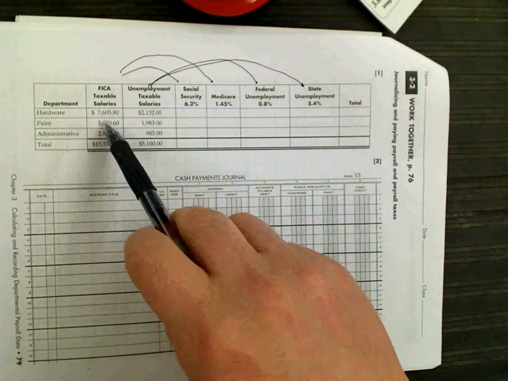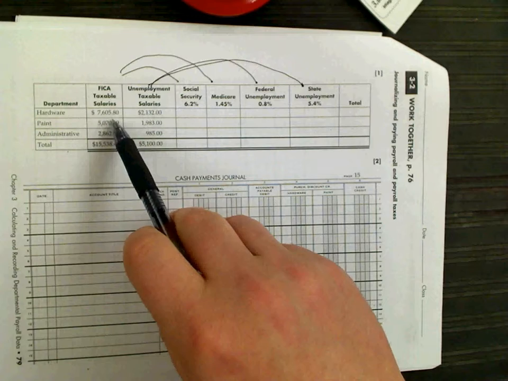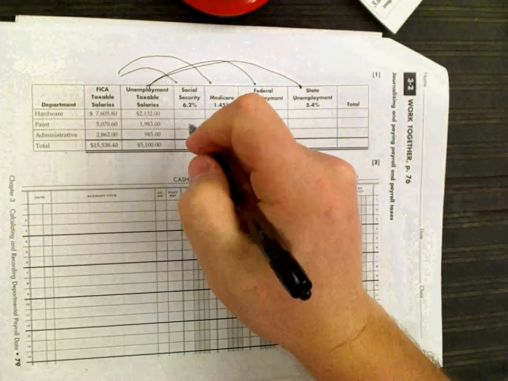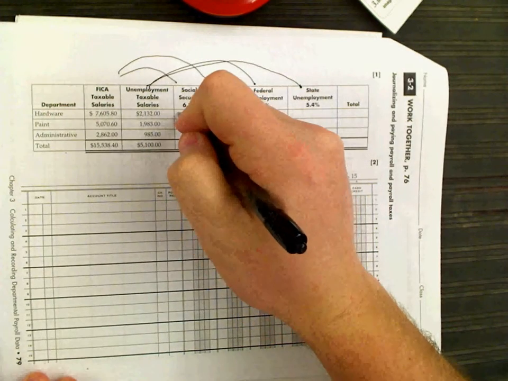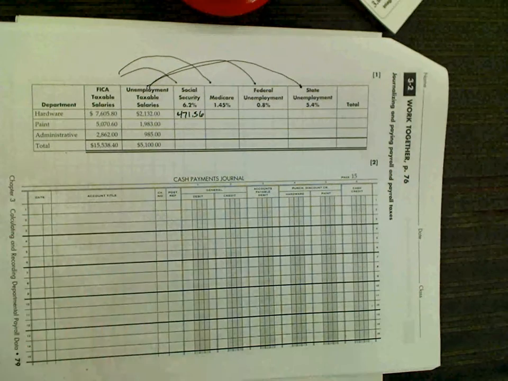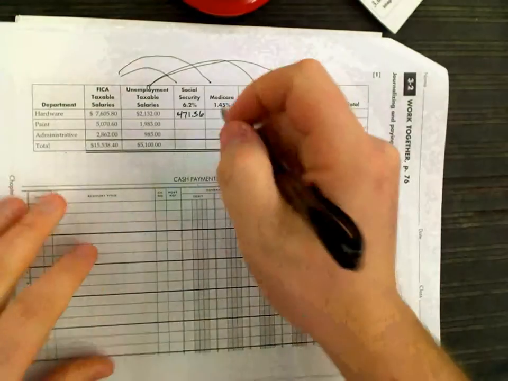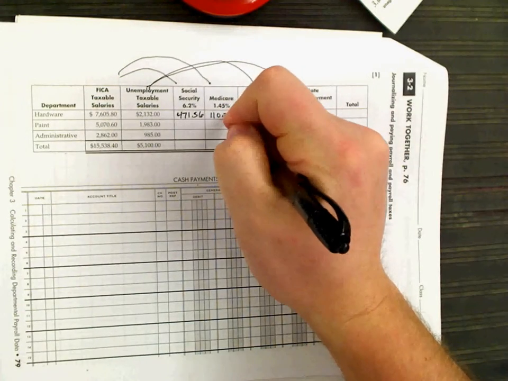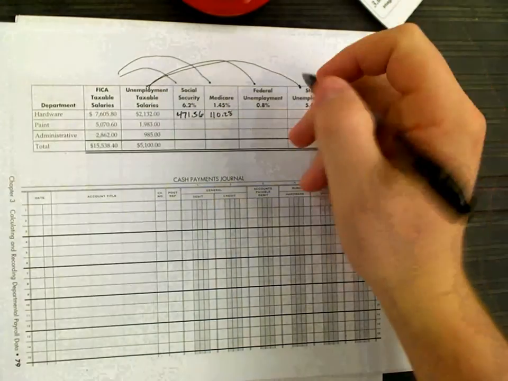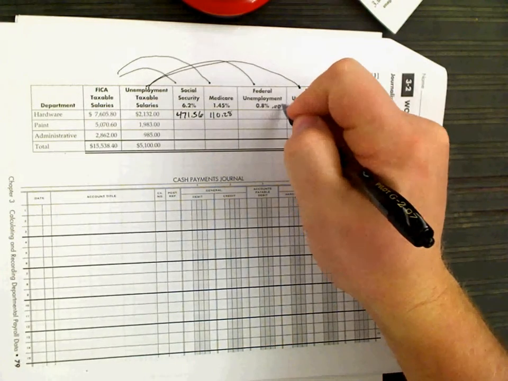So our hardware, 7,605.80 times our Social Security rate, 471.56. I have an adding device today, so I can help. In Medicare, 110.28. Unemployment, that obviously equates to 0.008. 1706.